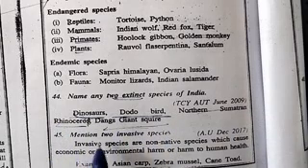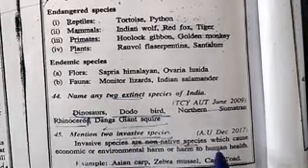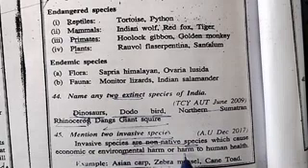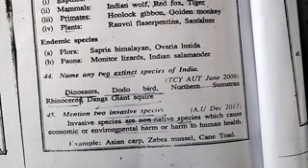Okay, next 45. Mention two invasive species. Invasive species are non-native species which cause economic or environmental harm or harm to human health. So these are the invasive species. Examples: Asian carp, zebra mussel, cane toad.